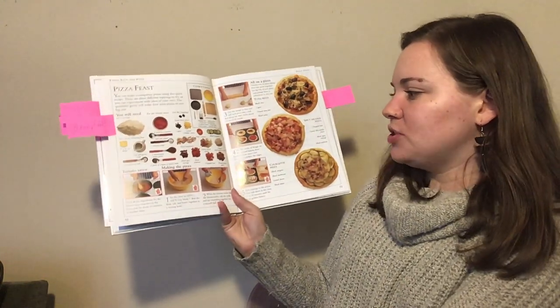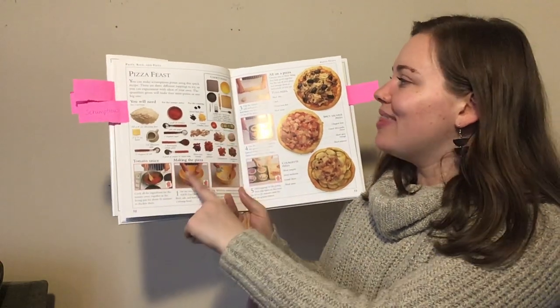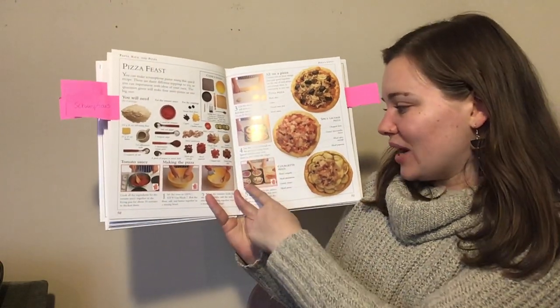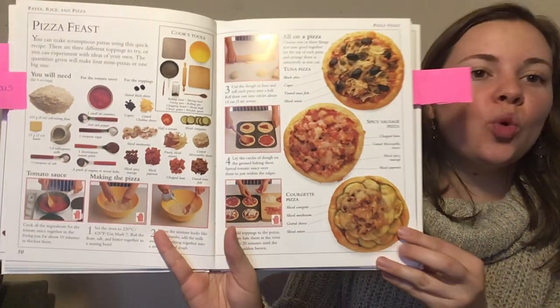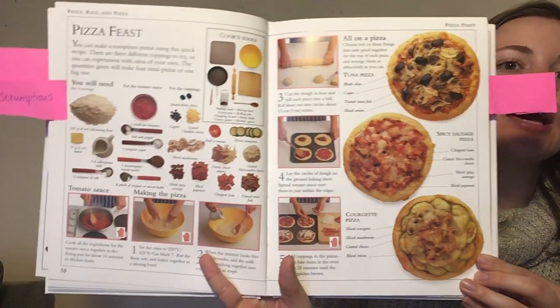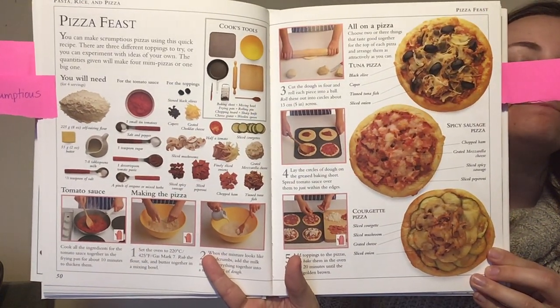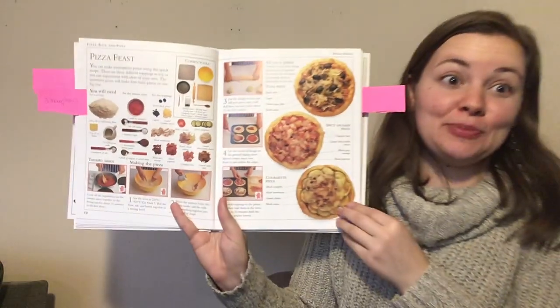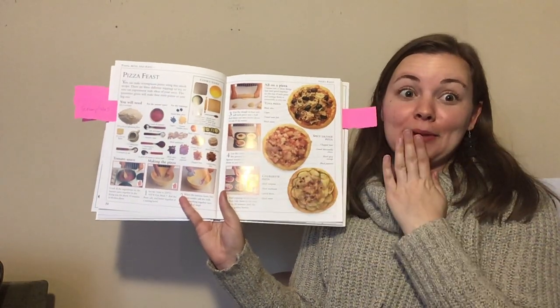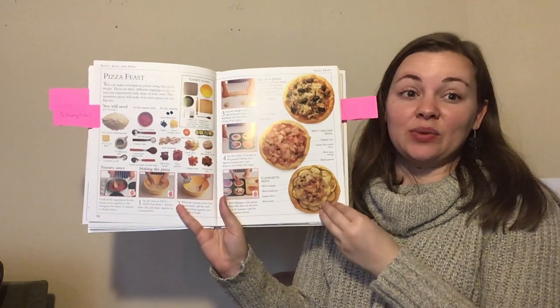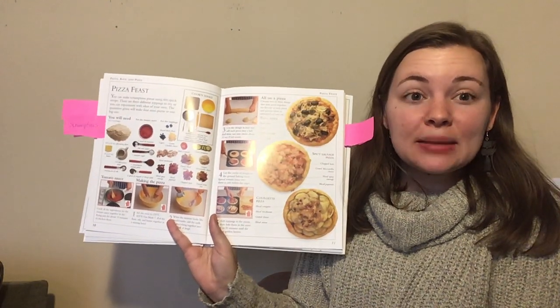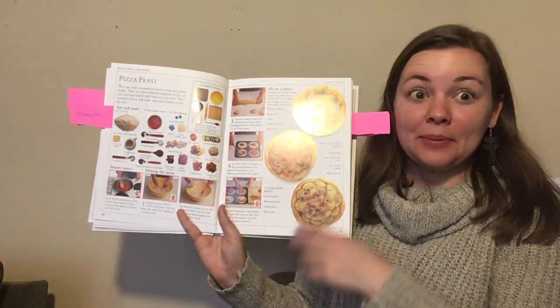Looking at these steps, you've got to first make tomato sauce, then the pizza, then you've got to add some of your toppings. What's your favorite topping on your pizza? I really like to put black olives on my pizza. Some people don't like that, but I think it's really good. I've even heard that some people put pineapples on their pizza.